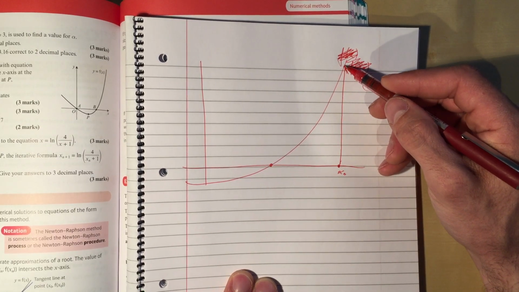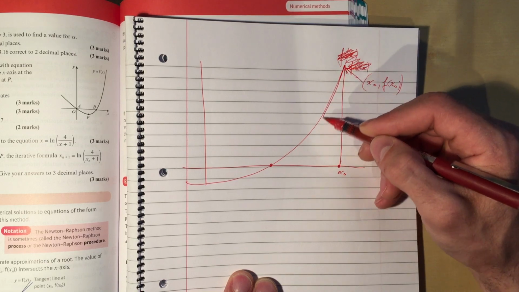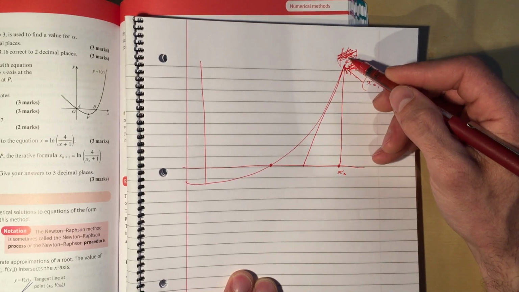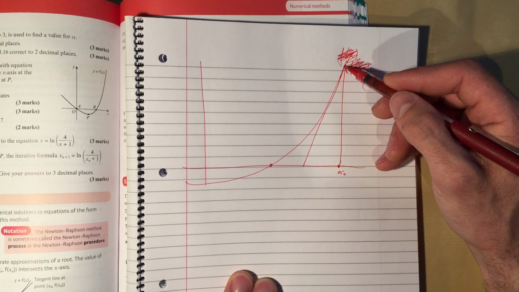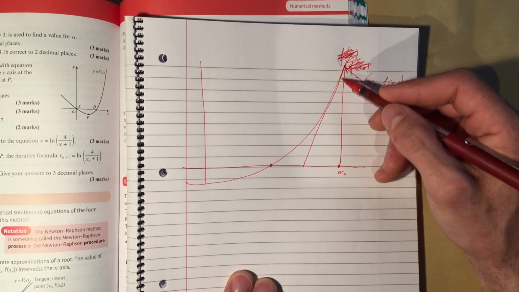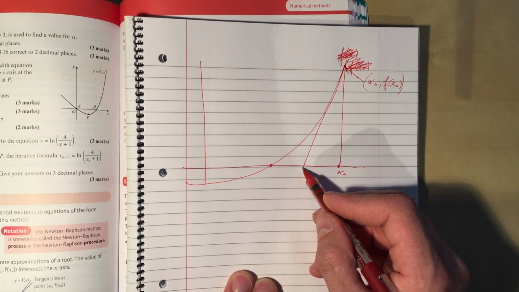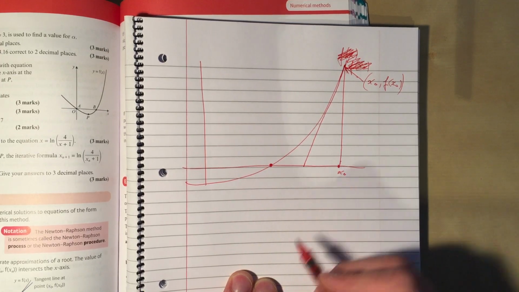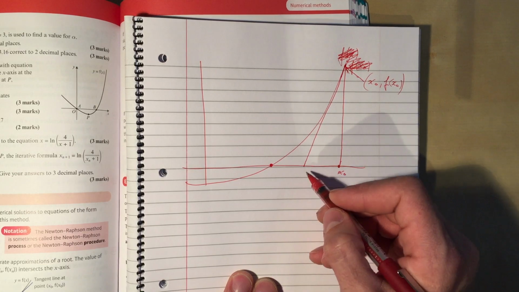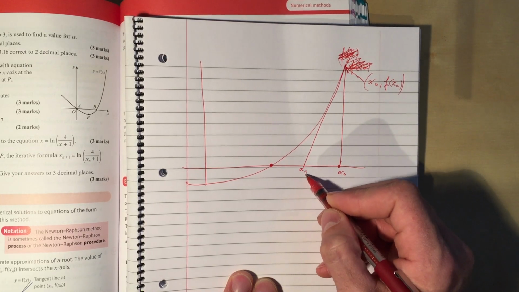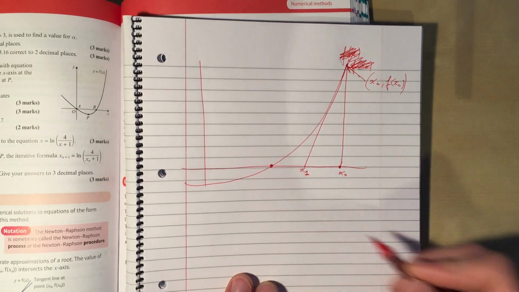Now what we're going to do is look at the tangent to this curve at that point. If you follow the tangent down, the point where that tangent hits the x-axis is closer to the root than we started off, isn't it? So that is going to be x1. And that is the whole method in a nutshell.